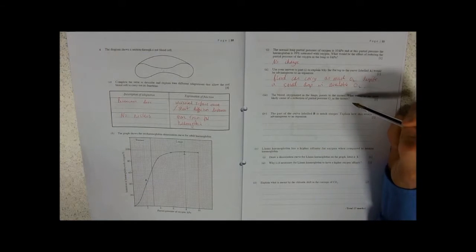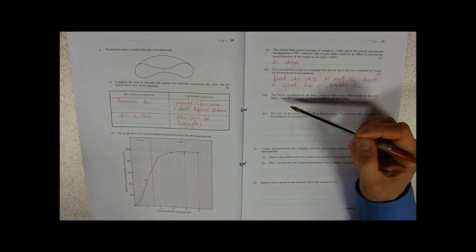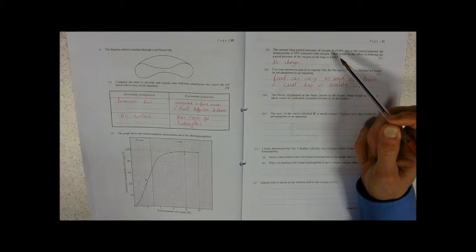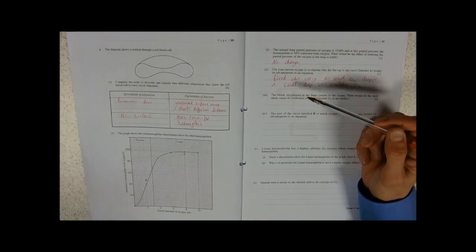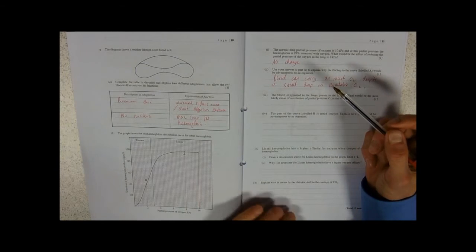The blood oxygenated in the lungs passes to the tissues. What would be the most likely cause of a reduction in partial pressure of oxygen in the tissues? So if we think about a muscle, and the muscle's working hard, and the oxygen is disappearing from that muscle, what explanation would we suggest?